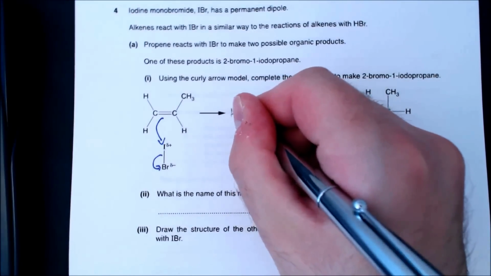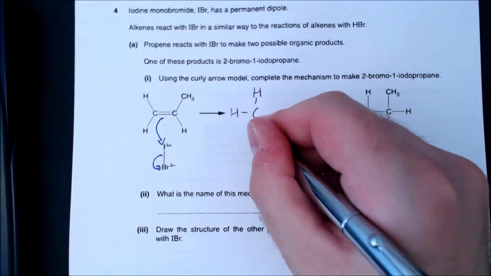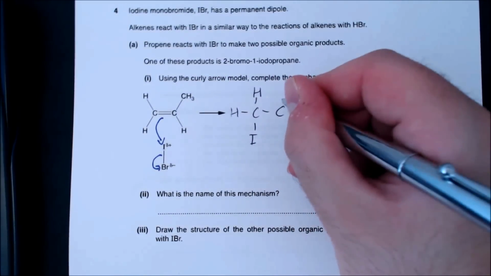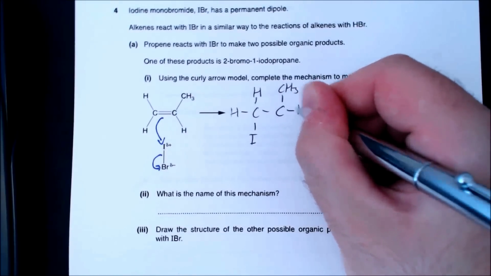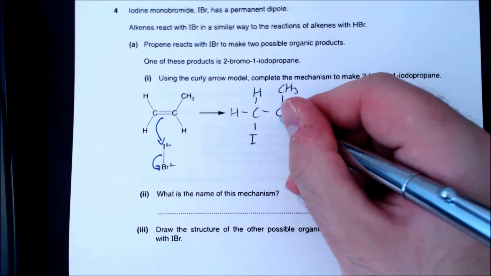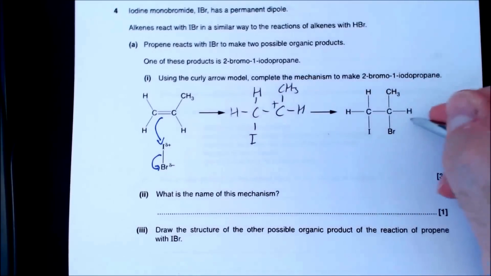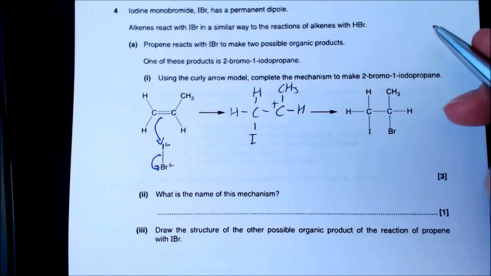So we're going to draw our H, and obviously the CH, and the I has now added onto this side, and this leaves CH3. Obviously that hasn't changed, and then the hydrogen which is there, this leaves this for the bromine to add on at a later stage. It's got to be that carbon. If we did it the other way around, it wouldn't match the product there. So you'd actually lose a mark. So make sure you draw it in that particular way.